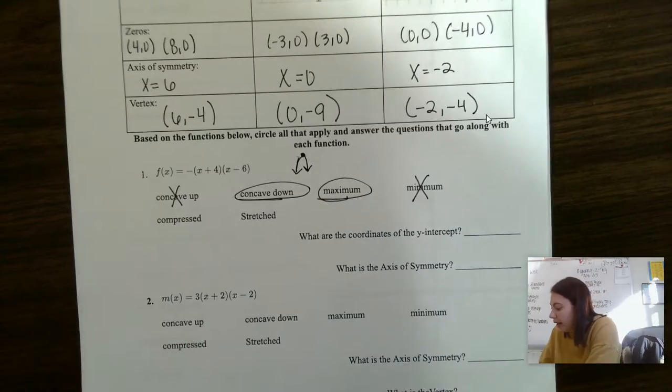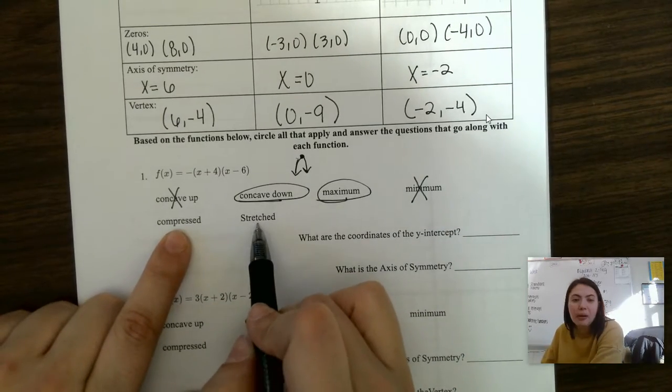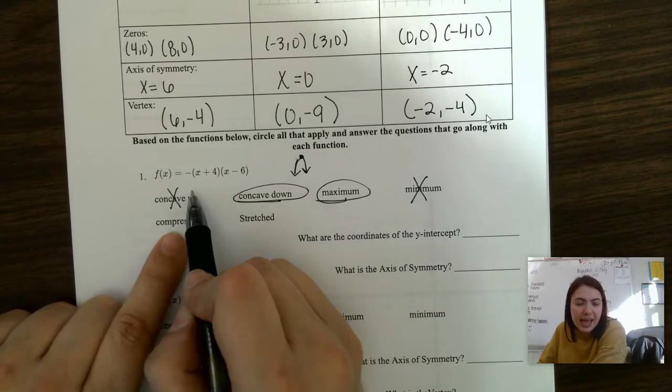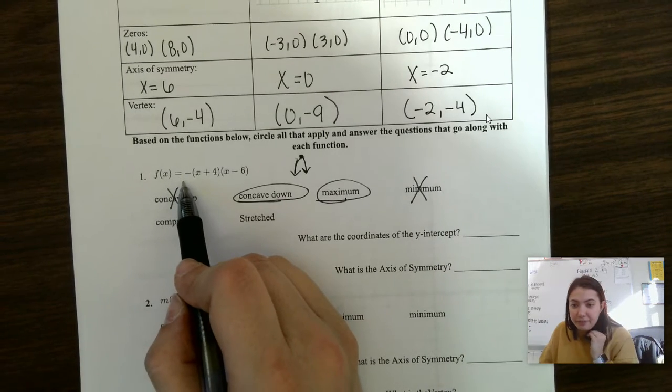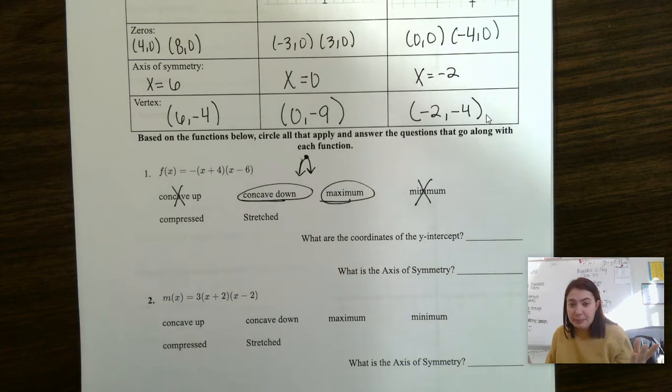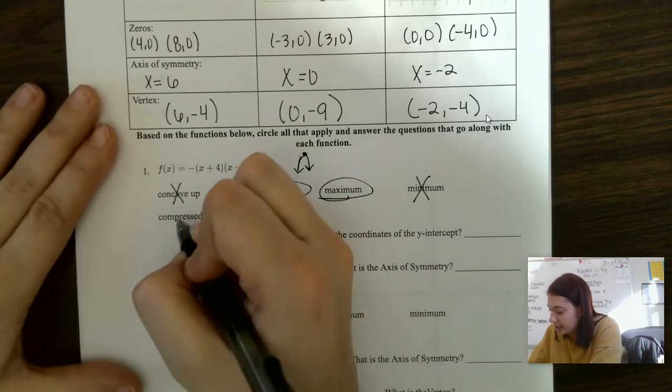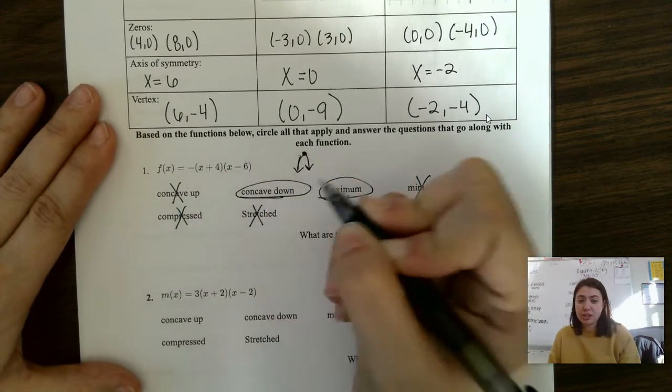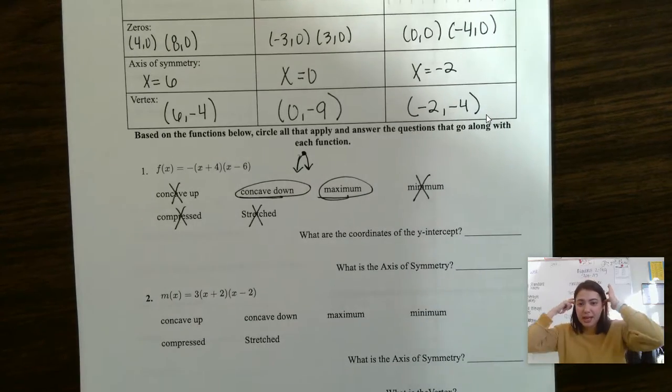Is our parabola compressed or stretched? Well, that would be from your a value. And even though our a value is -1, we're really only looking at the 1. That's pretty standard with the parent function. So it's actually neither compressed nor stretched.